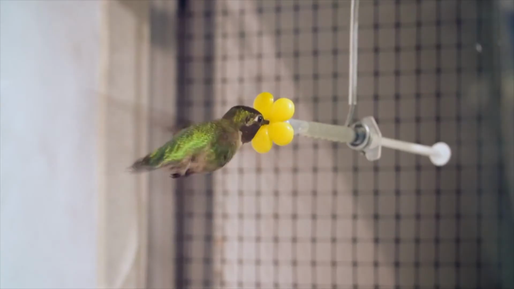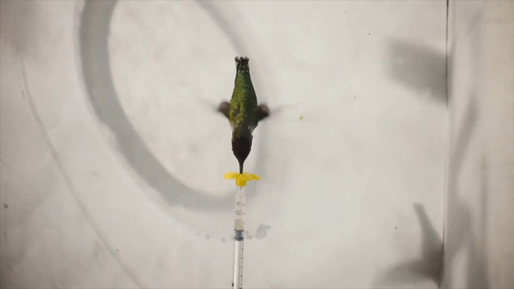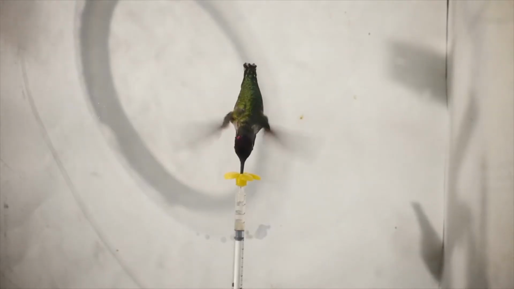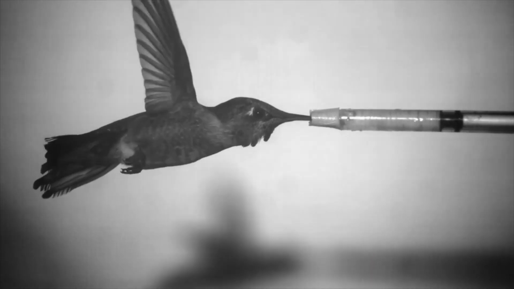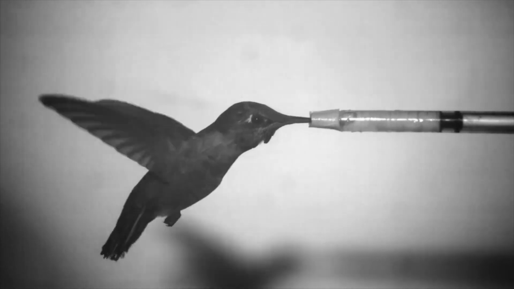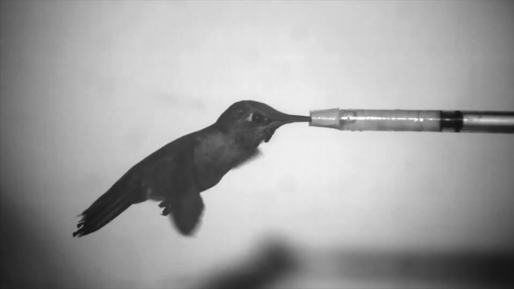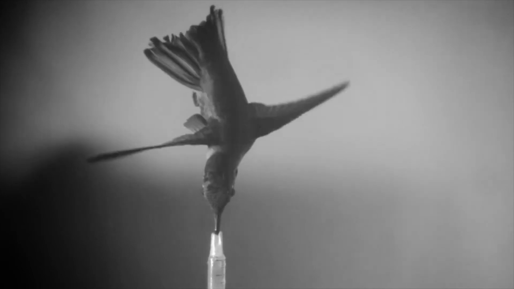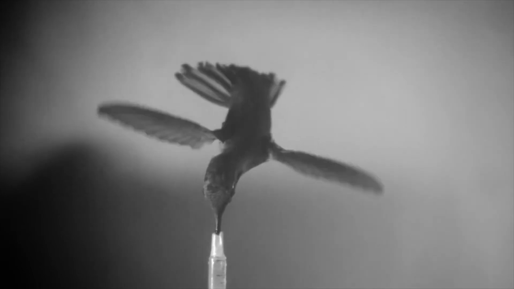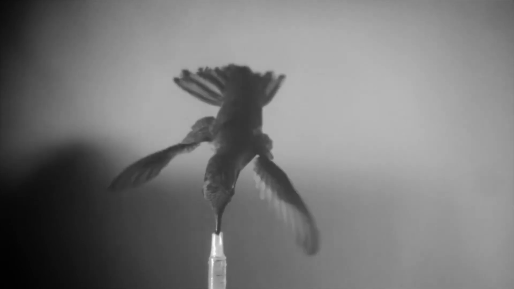Here, a hummingbird was placed in a wind tunnel and filmed with a slow-motion camera. You can see the way it beats its wings and positions its body and tail feathers in order to drink the nectar from the artificial flower. The hummingbird is able to keep its head almost perfectly stationary while it drinks the nectar, which takes an extraordinary amount of control.